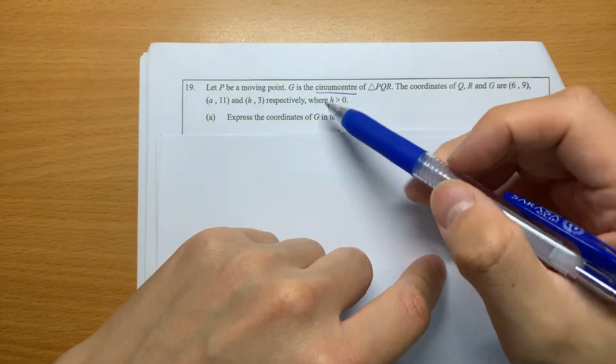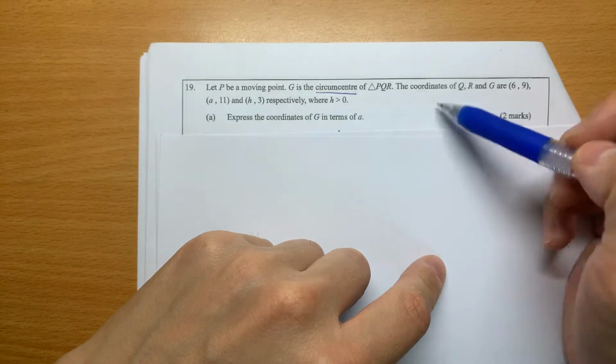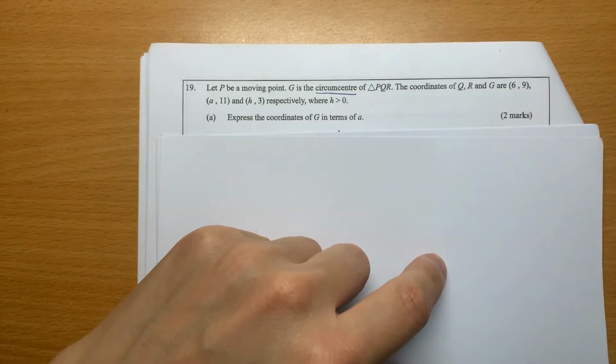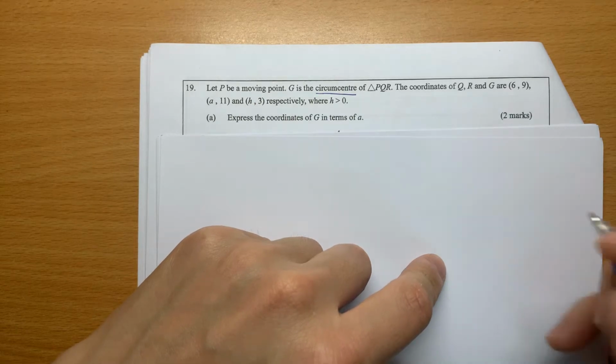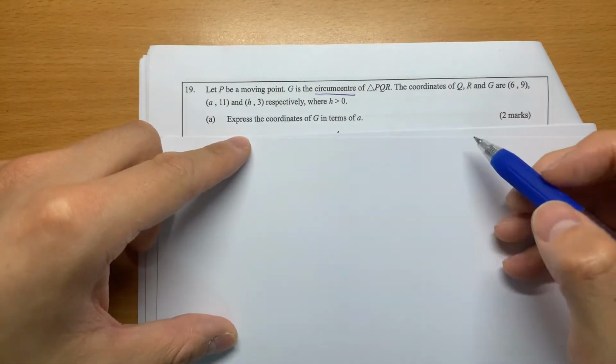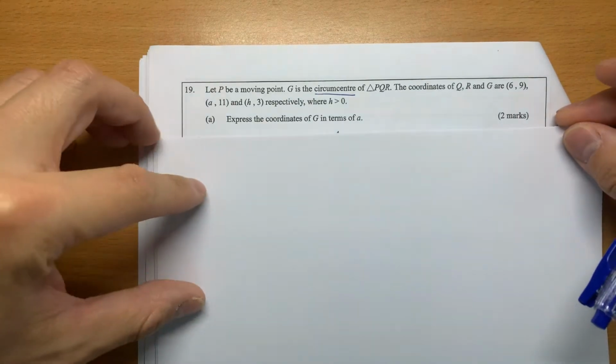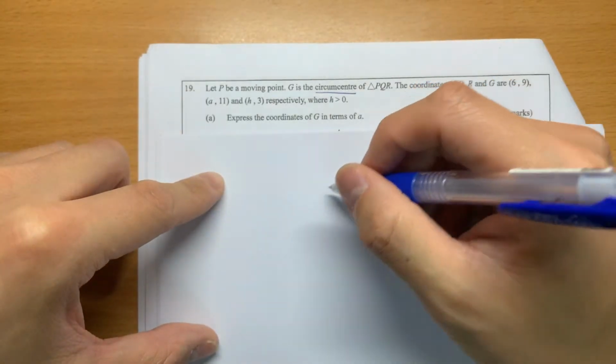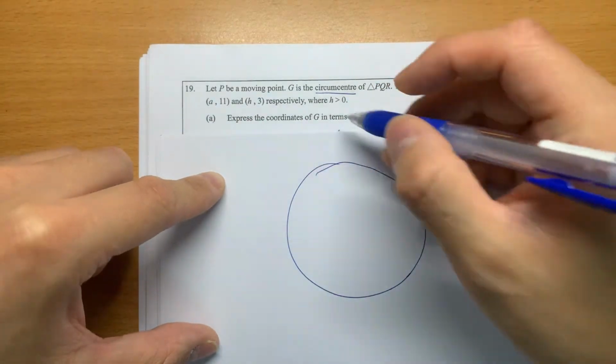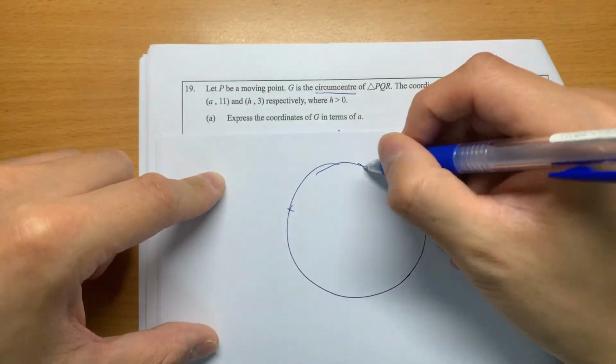The last question of your mock exam is about coordinate geometry, and this is very difficult. In order to solve this kind of question, you must draw clearly what their relations are. Otherwise, you have no idea how to solve the problem. First, there is a triangle, and then a circumcenter.